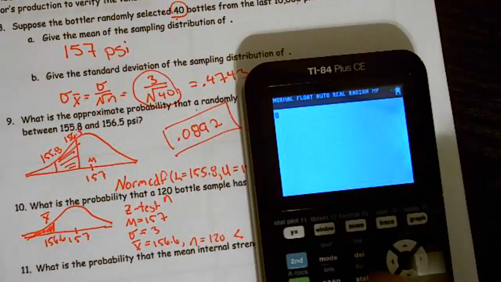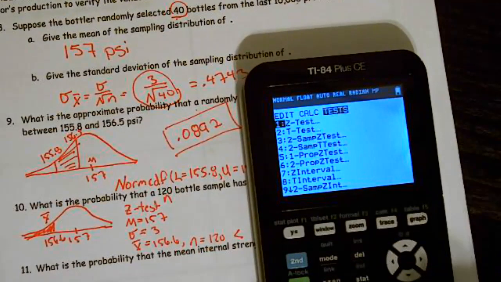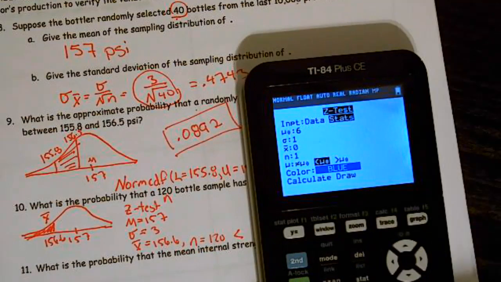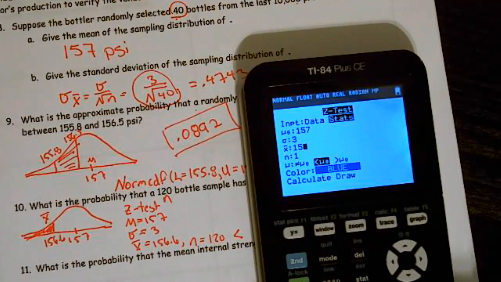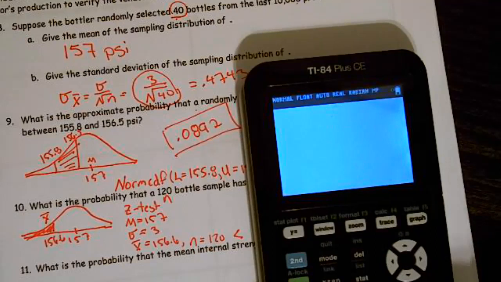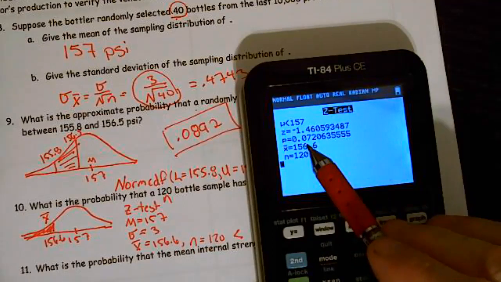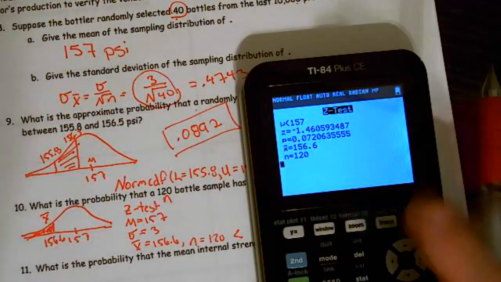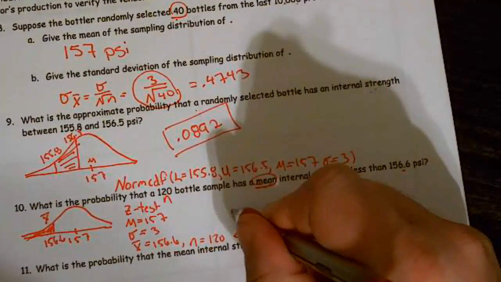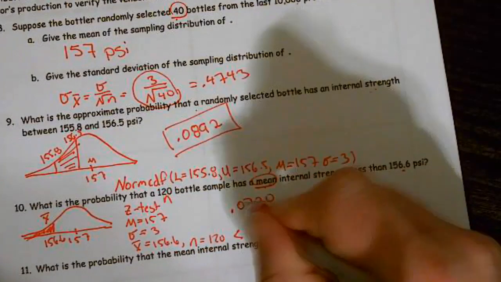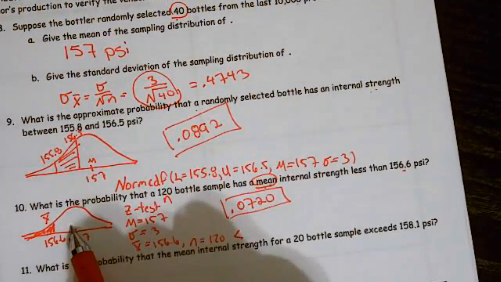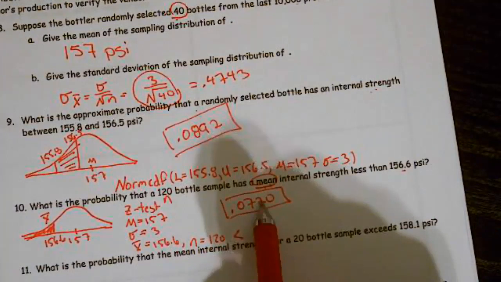So here we go. Stat, test, z-test, mean 157. Standard deviation 3. X bar 156.6. Sample size is 120. Calculate. And we end up getting a probability of 0.0720. So that's my answer, and I need 4 decimal places, 0.0720. This is worth 2 points. That's worth 3 points. This is worth 2.